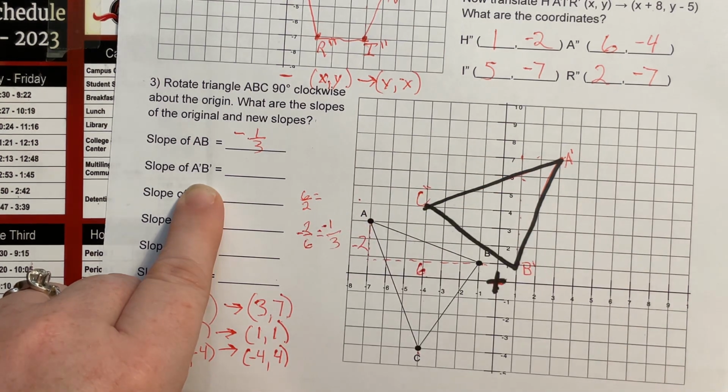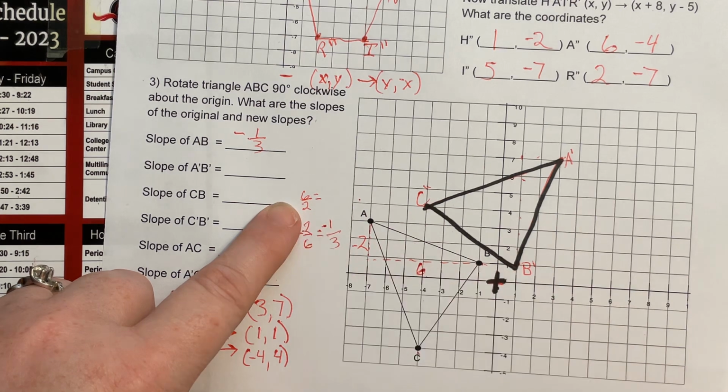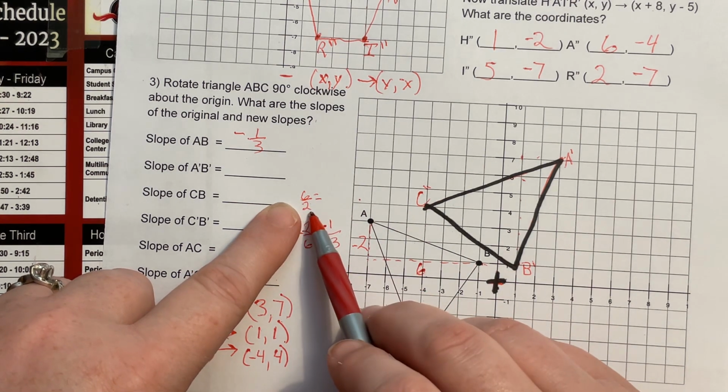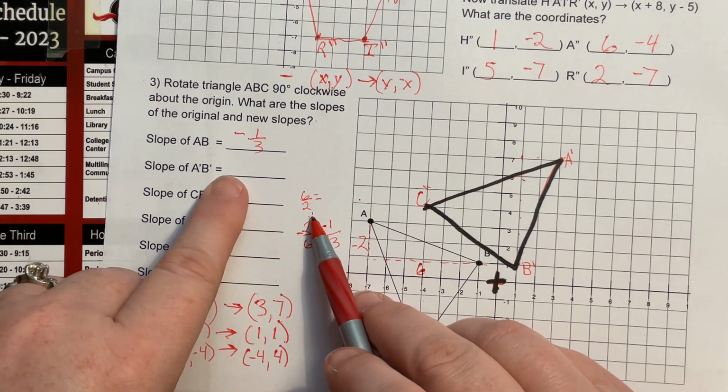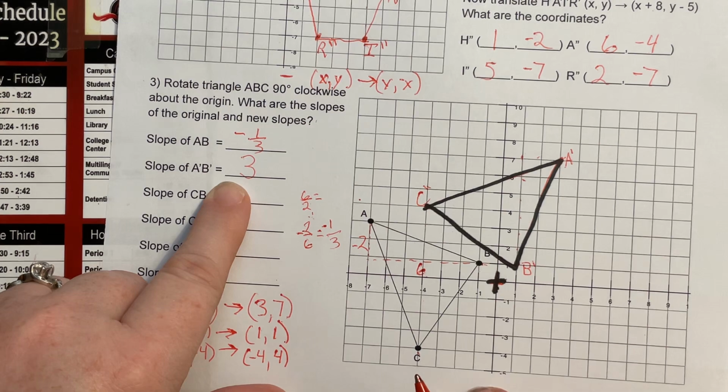Hey, I can reduce that. 6 divided by 2, that's 3. All right, so that means my slope of AB is 3.